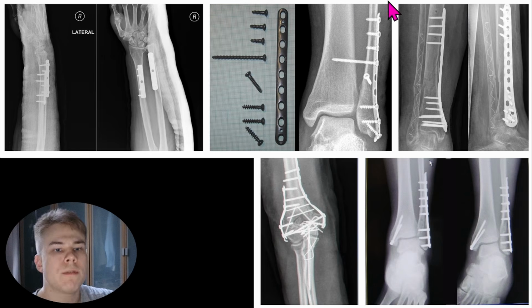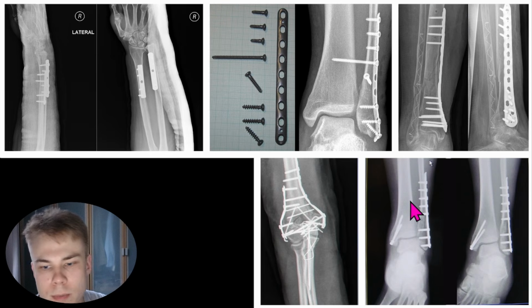So that is basically the video on modes of plating. We've gone through compression plates, neutralization plates, bridging plates, buttress plates, and tension band plates.